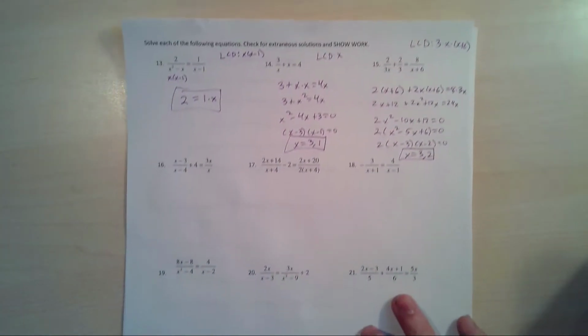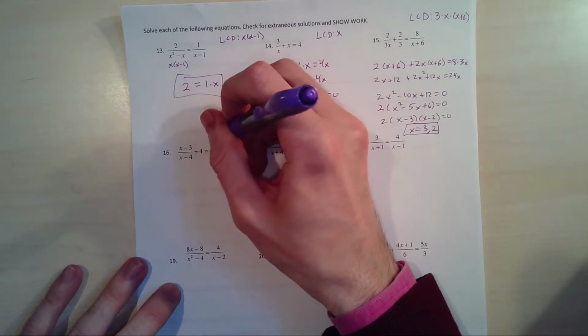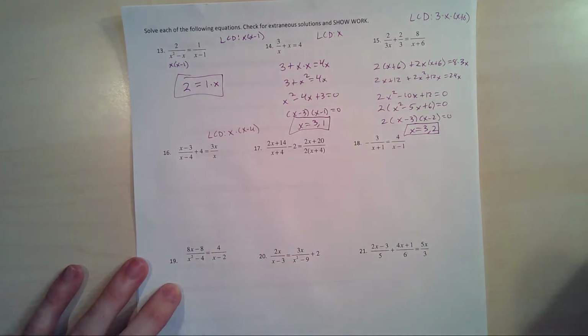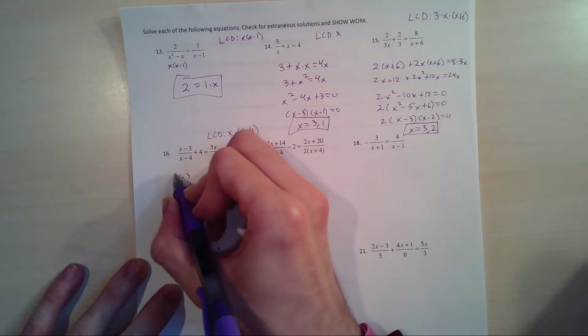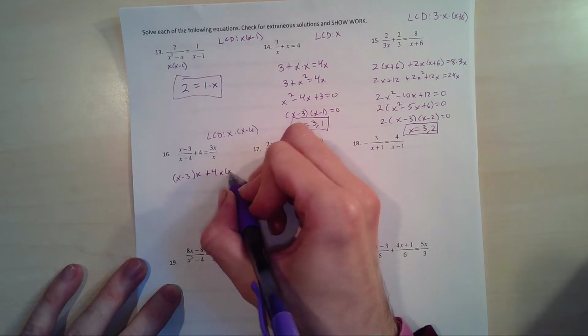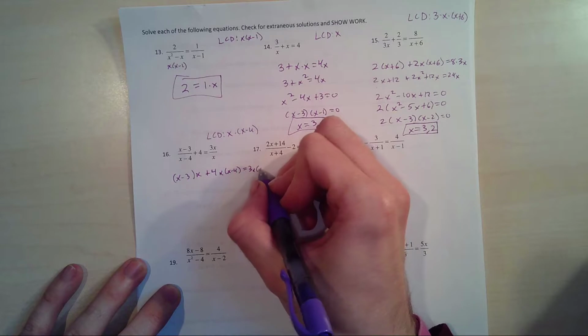Keep it coming. Number 16, LCD, immediately. LCD is going to be equal to x multiplied by x minus 4. X minus 3 here, it is missing an x. This 4, it's missing an x and an x minus 4. This 3x is missing an x minus 4.